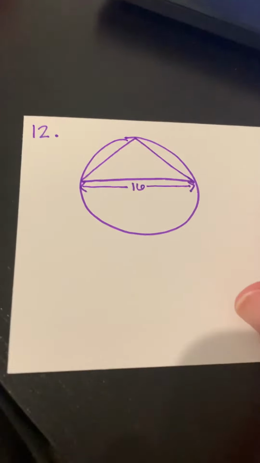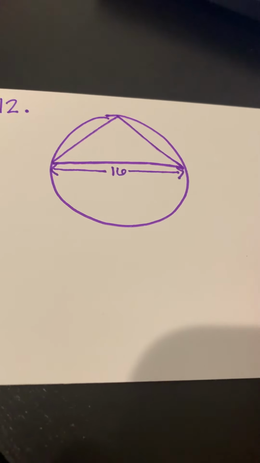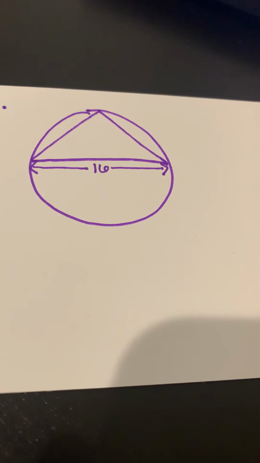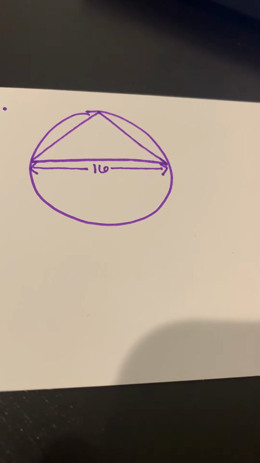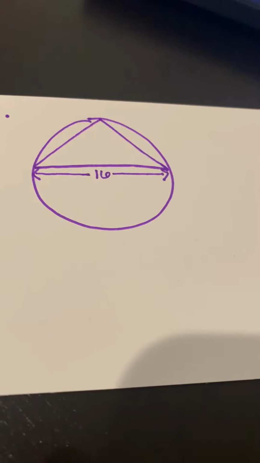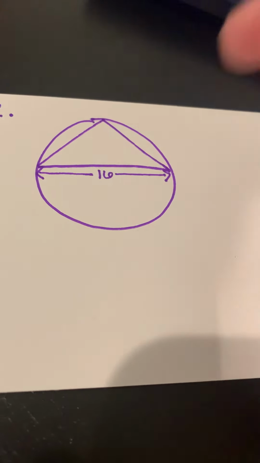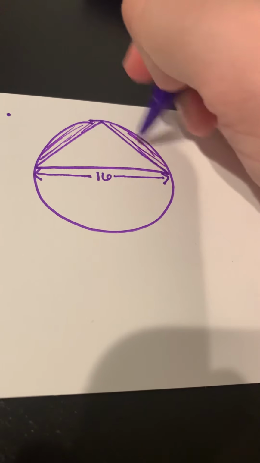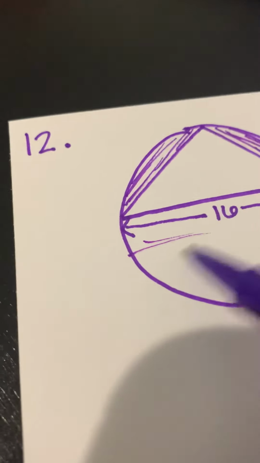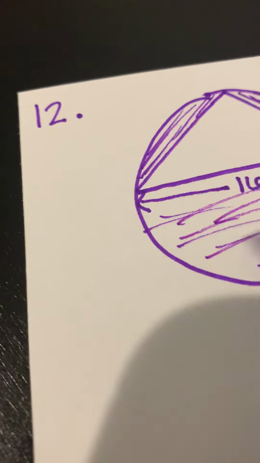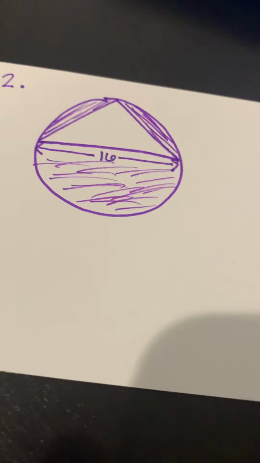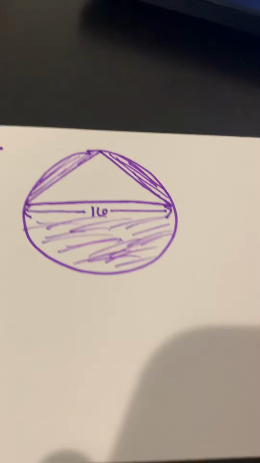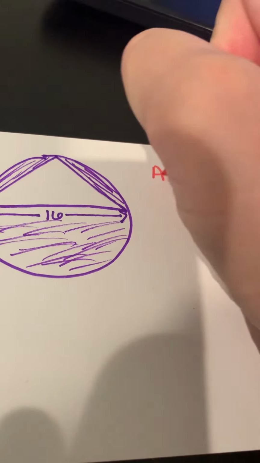The last one we're going to look at is number 12. So on number 12, they give us a circle and a triangle. And once again, they want us to find the area of the shaded region. And I forgot to color this one. So they want us to find the area of just this shaded part. Okay, so what they did is they had this circle and then they cut out that triangle. So let's start by finding the area of the circle.